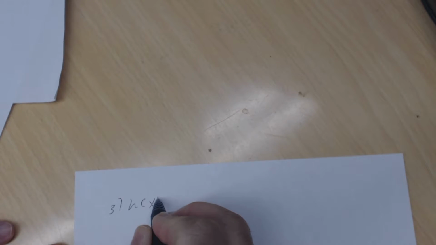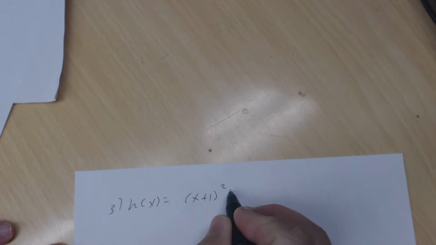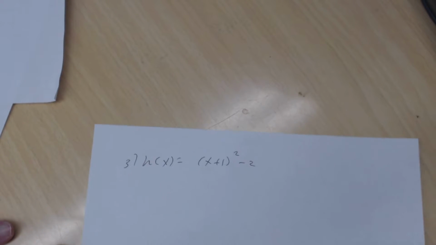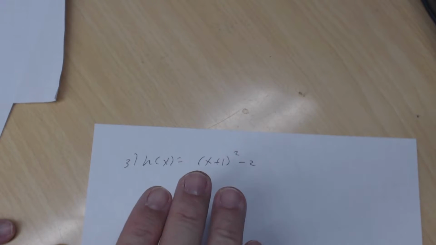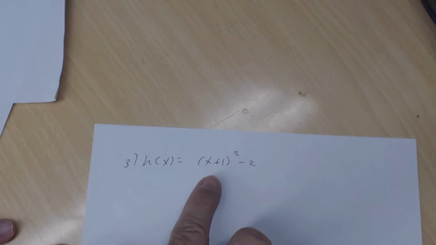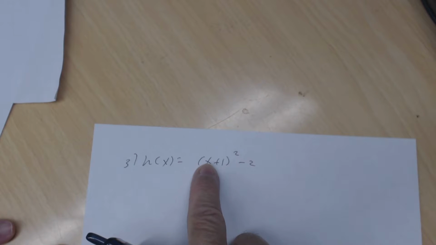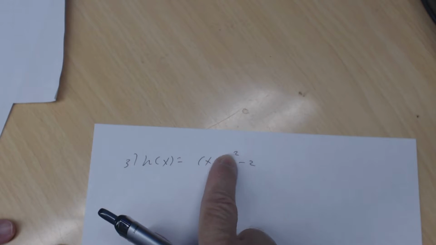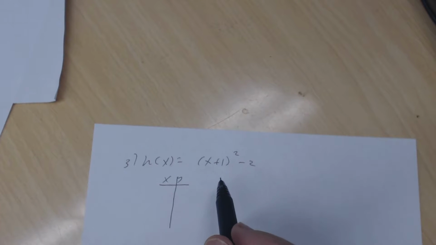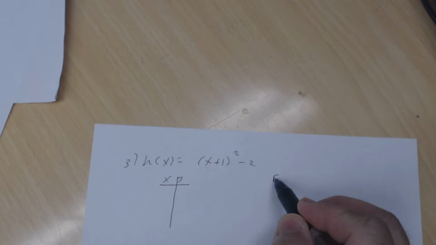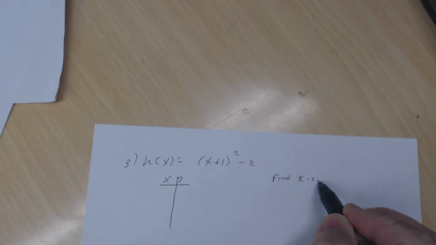Let's suppose we had h of x, number 3. h of x equal x plus 1 squared minus 2. The reason I'm using these forms is because this is what we did last semester. We graphed quadratic functions that had this kind of form. And it's quadratic because if you FOIL this out, you're going to get x times x, which is x squared. Okay? So it is quadratic. All right, let's use a t-table for right now. Remember, first of all, find the x-coordinate of the vertex and start from there. That's the best way to do this.